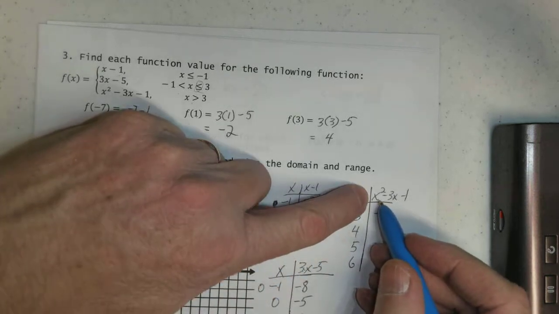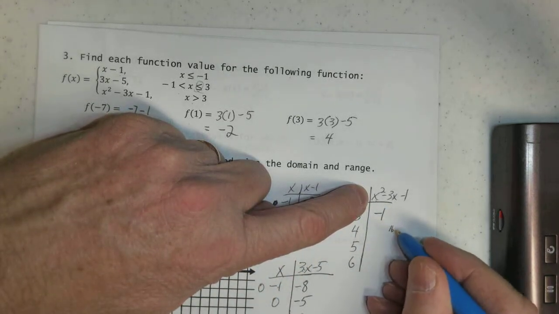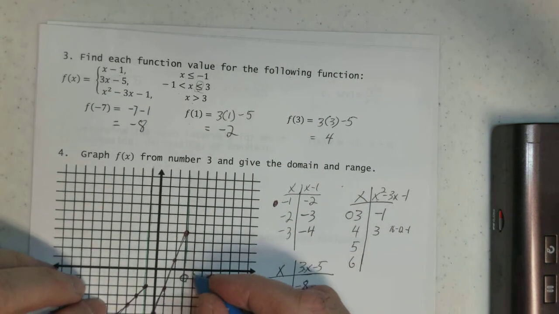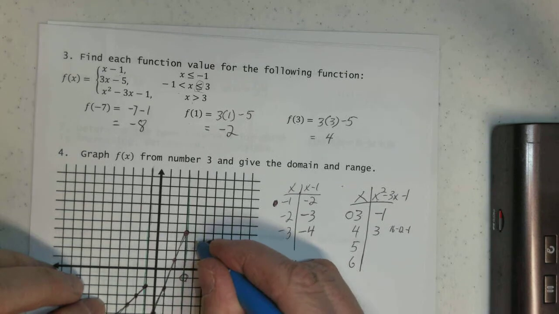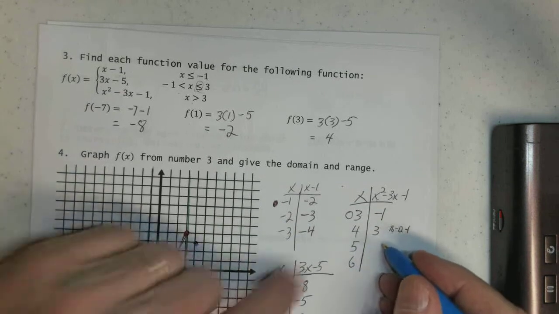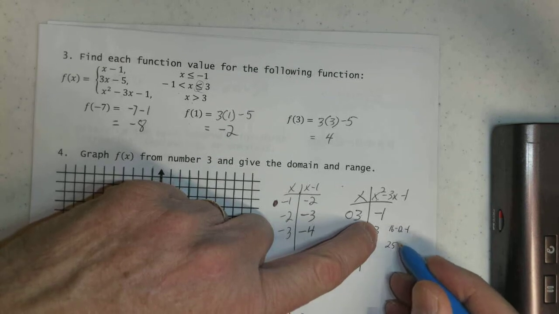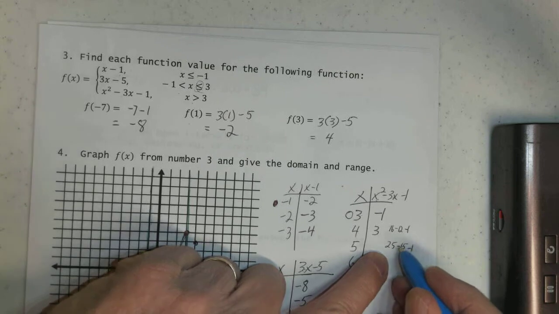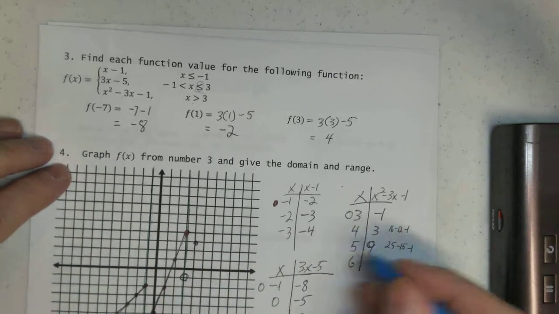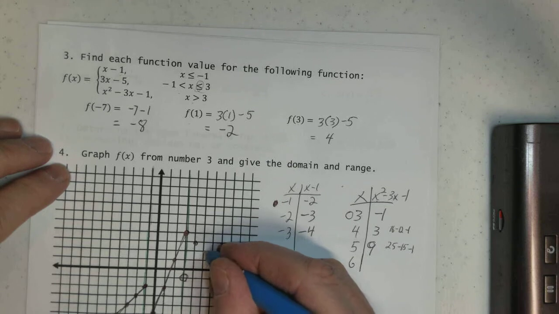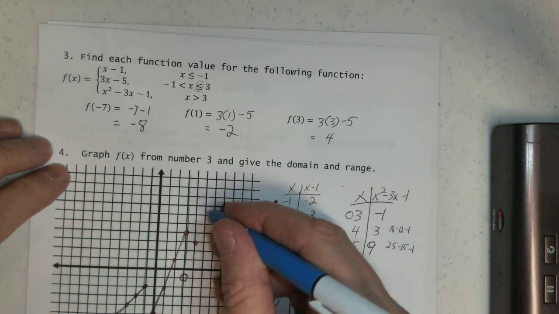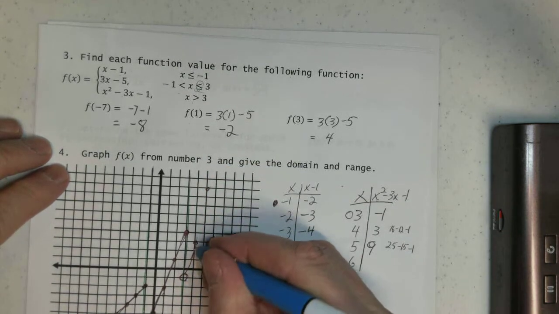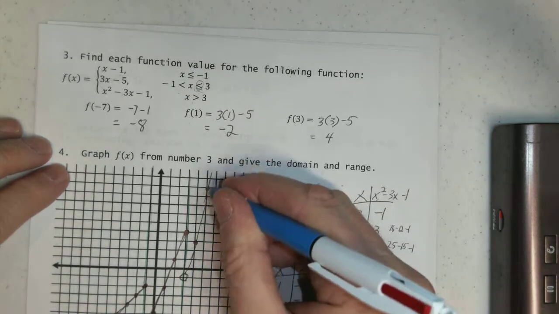4 squared, that's 16. Let me just write this down. 16 minus 12 minus 1. Now that's 3. 4 is 1, 2, 3. 5 squared, that's 25 minus 15. 3 times 5 minus 1. 10 minus 1, that's 9. 5, 9. 1, 2, 3, 4, 5, 6, 7, 8, 9. Okay, we're going to run out of room from there. So it is a curve, this part of the parabola there.